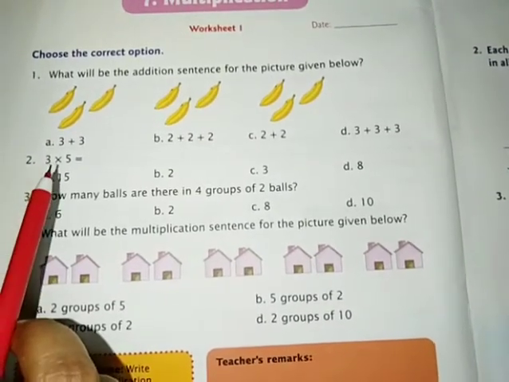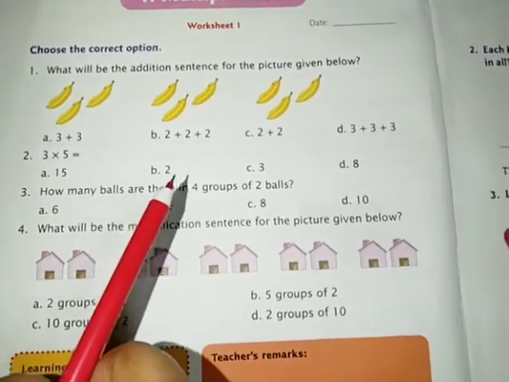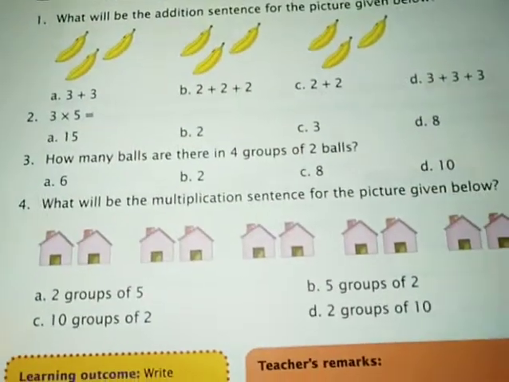Number 2 is very easy. 3 into 5 is how much? All of you know, and from the options you will put the correct one. You'll put a tick mark on the correct answer.